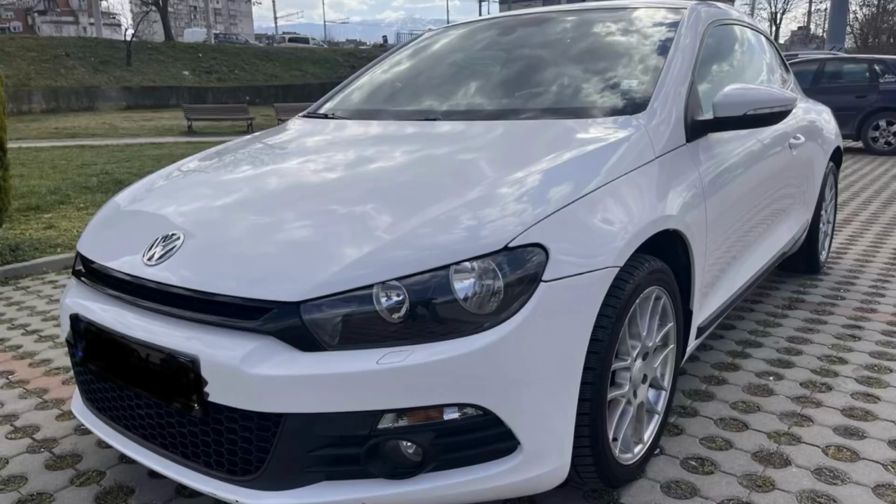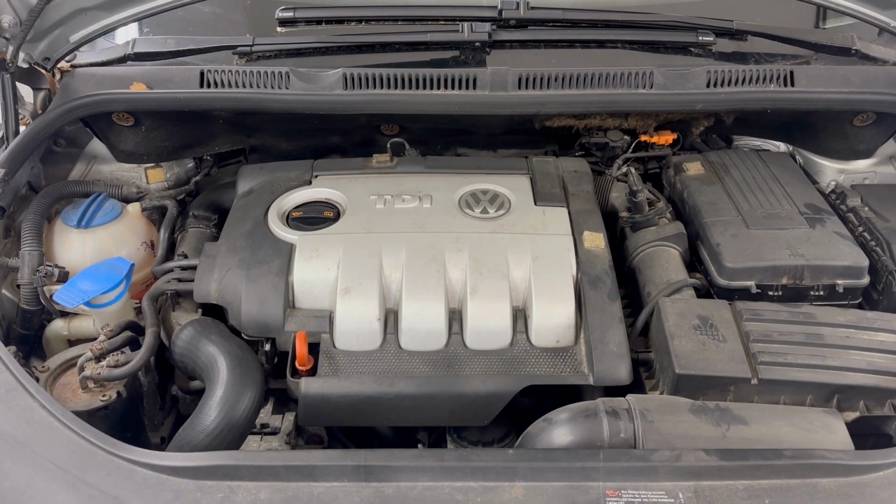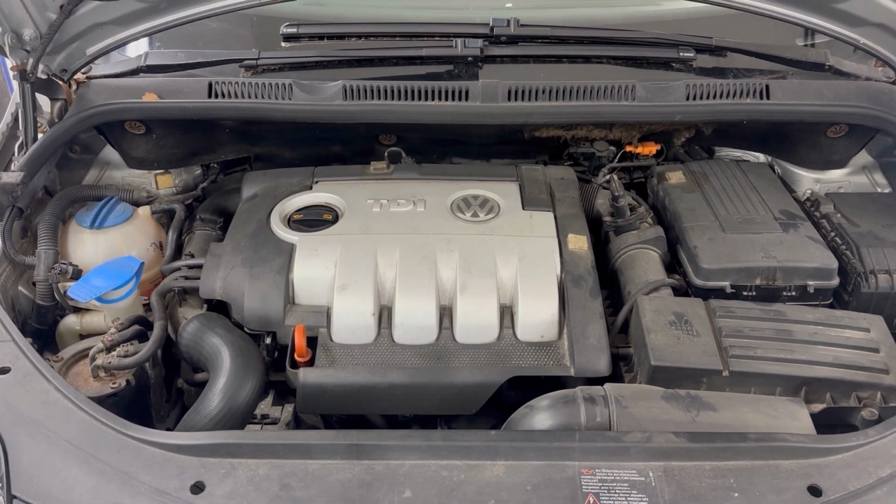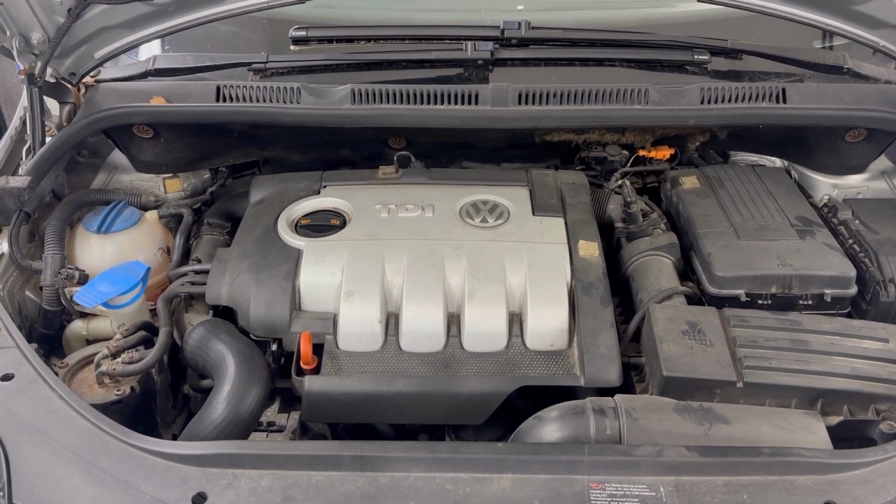Hello, in this video we show you how to replace the automatic transmission oil on Volkswagen Scirocco MK3. This car is using the 6-speed dual-clutch DSG transmission with transmission code DQ250 and 02E.